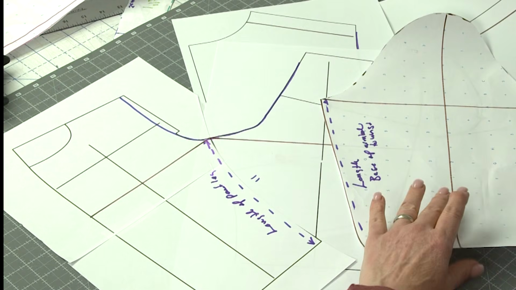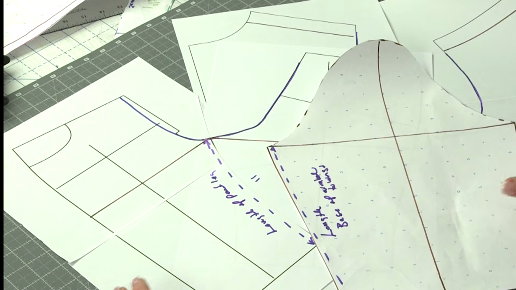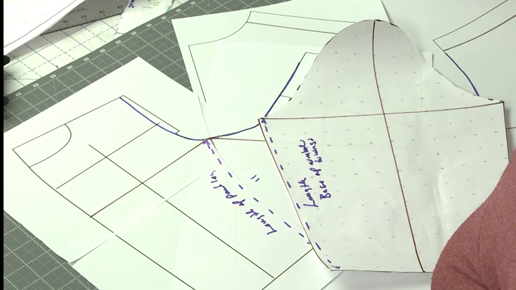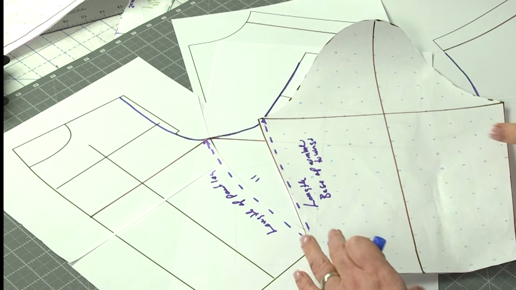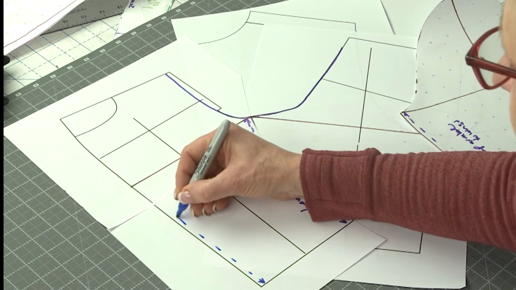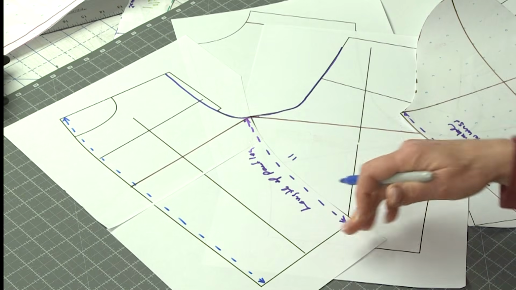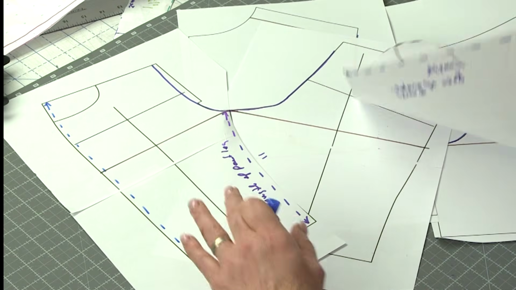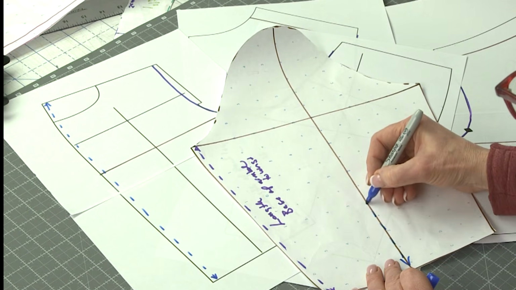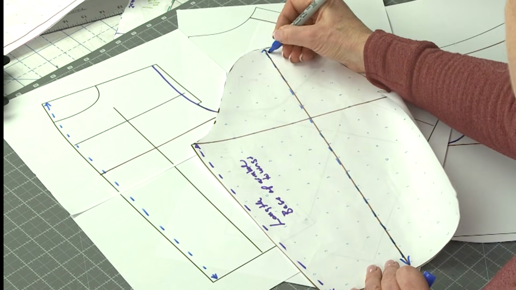And then if I go ahead and compare another measurement, I'm going to use a different color here just to keep them separated, so let's use blue. If I use the measurement from the side seam all the way up to the waist, that's going to relate to the length of the sleeve from the wrist all the way to the top of the cap.